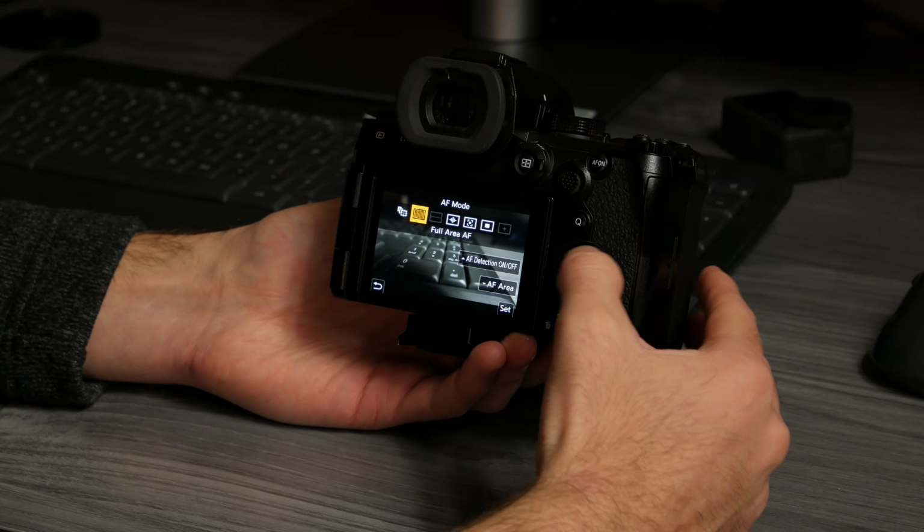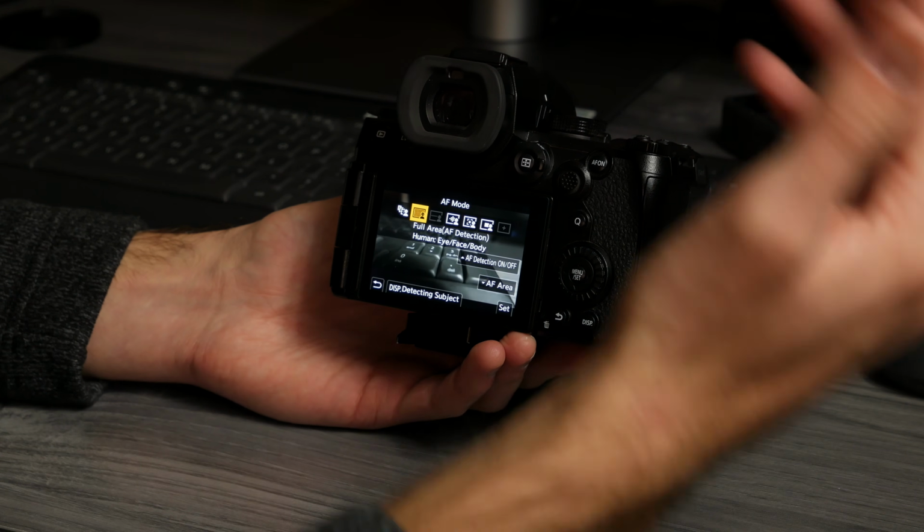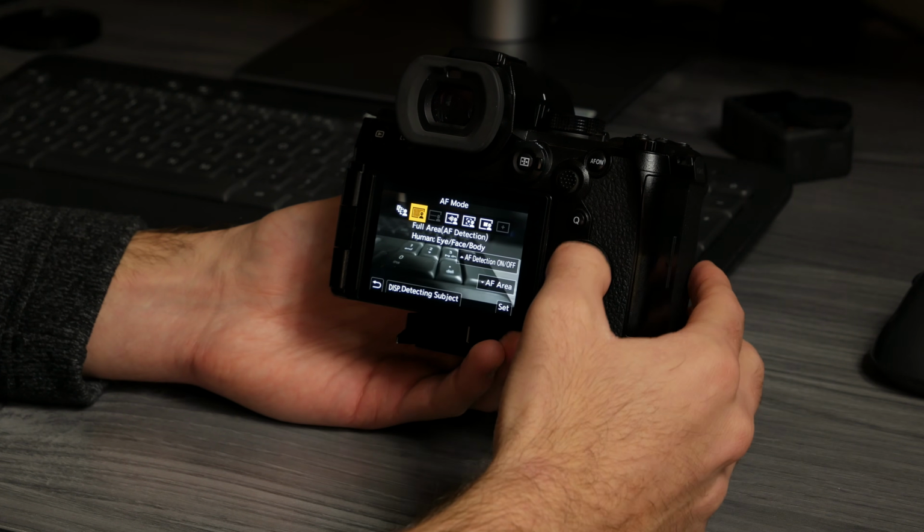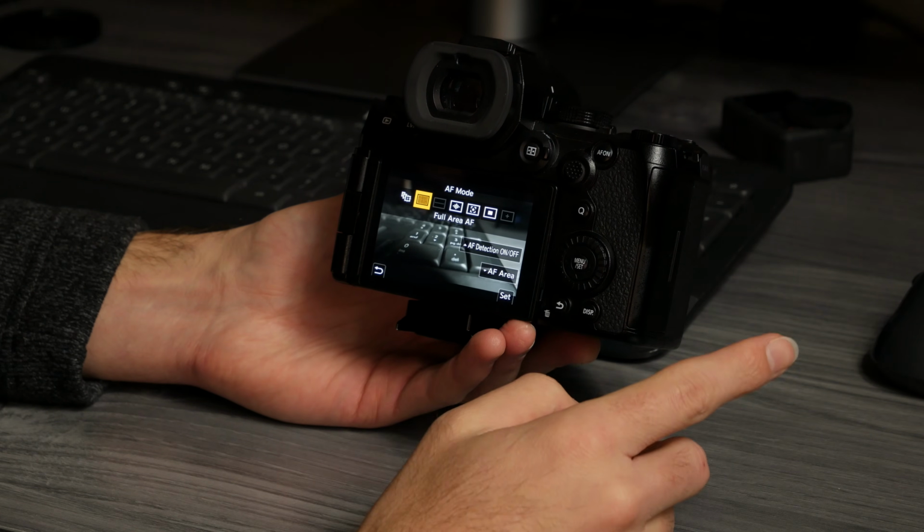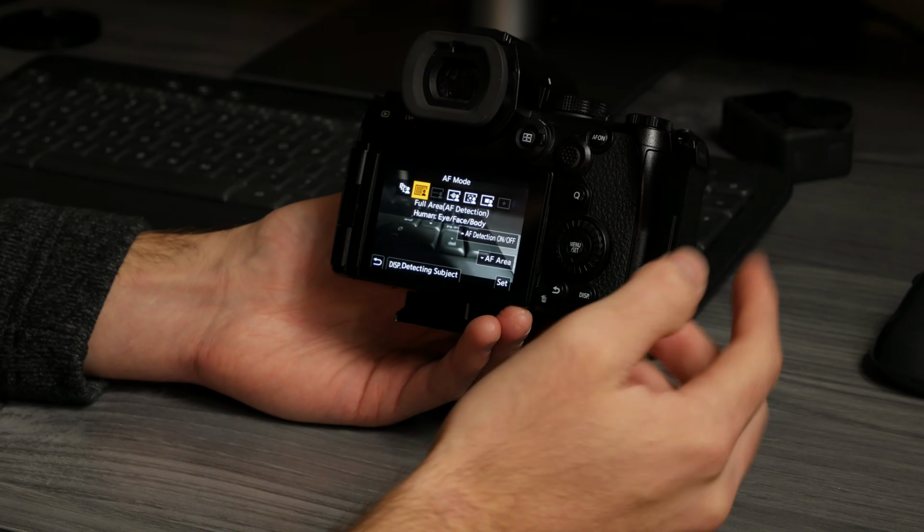Basically, I leave it pretty much in full area autofocus all the time, but mostly what I'm doing in here is toggling on and off the human detection or animal detection, whichever mode I have it in, car detection, and that's going to tell it whether to focus in on the subject or whether to just get whatever the camera thinks should be in focus, disregarding humans or cars or whatever. So I hit the up button to turn that on and off. So I'm going in there all the time as well.